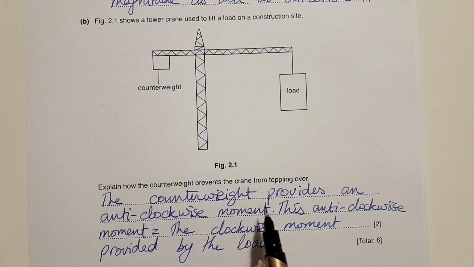Part B states explain how the counterweight prevents the crane from toppling over. The counterweight provides an anti-clockwise moment. This anti-clockwise moment is equal to the clockwise moment provided by the load. So this is how the counterweight prevents the crane from toppling over.